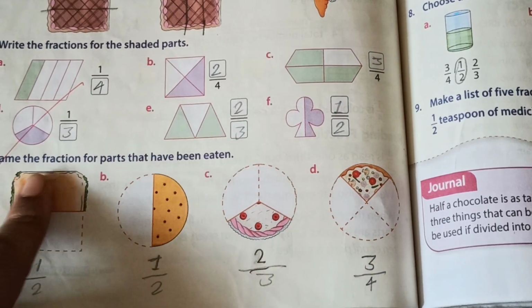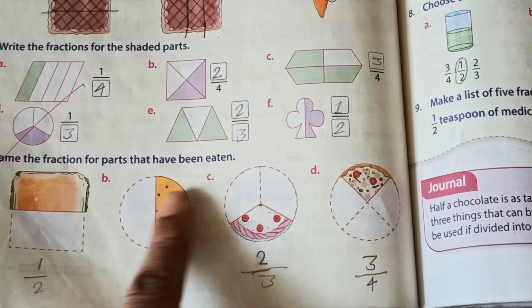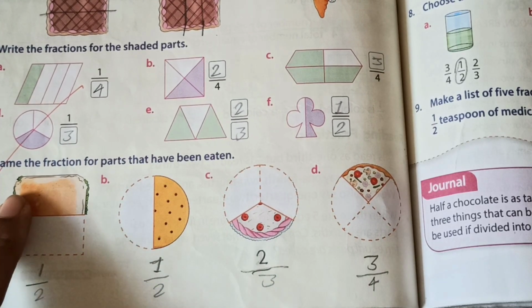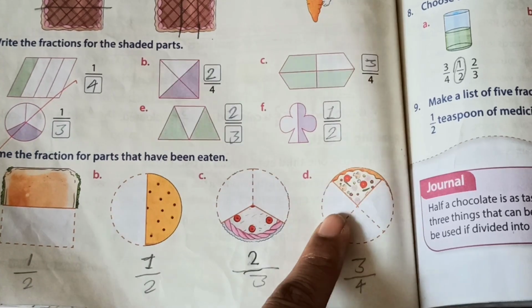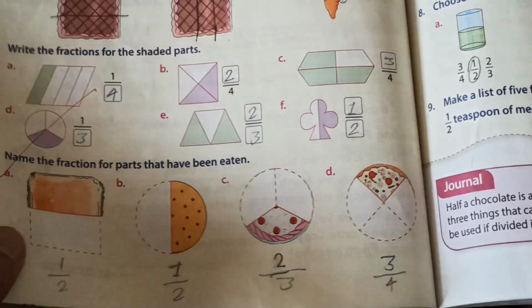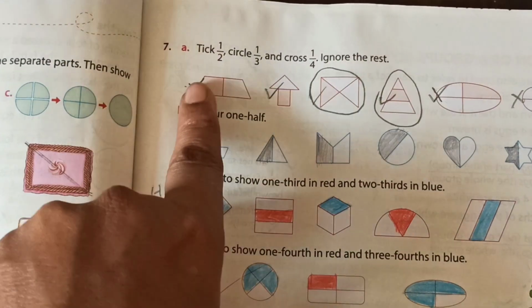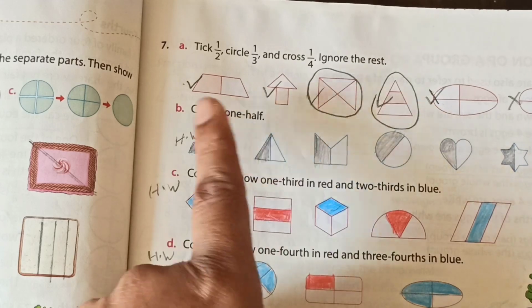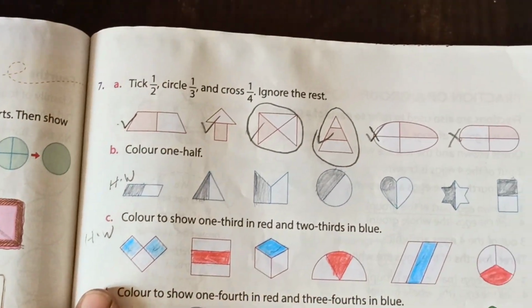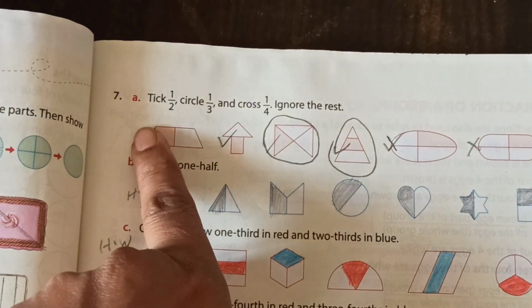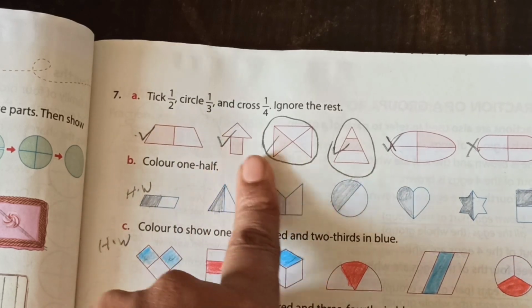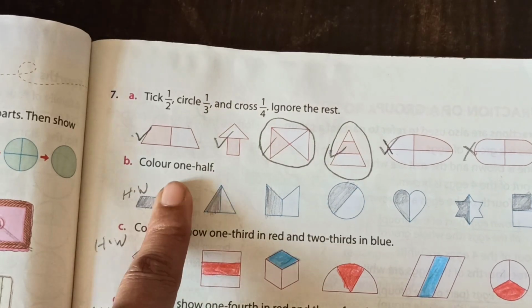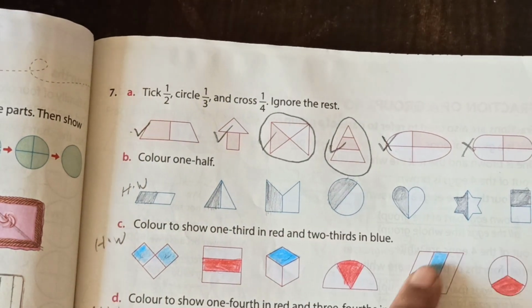And sixth one, name the fraction for parts that have been eaten. Here this one is a half, this one is also a half, this one is 2/3, and this one is 3/4. Next, seventh one: tick half, circle 1/3 and cross 1/4, ignore the rest. This one is a correct tick, this one correct, this one correct, this one correct, this one wrong.